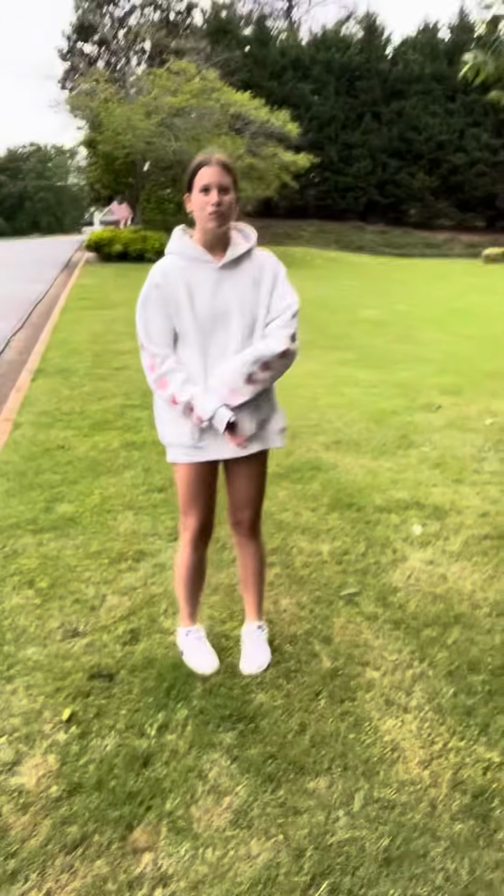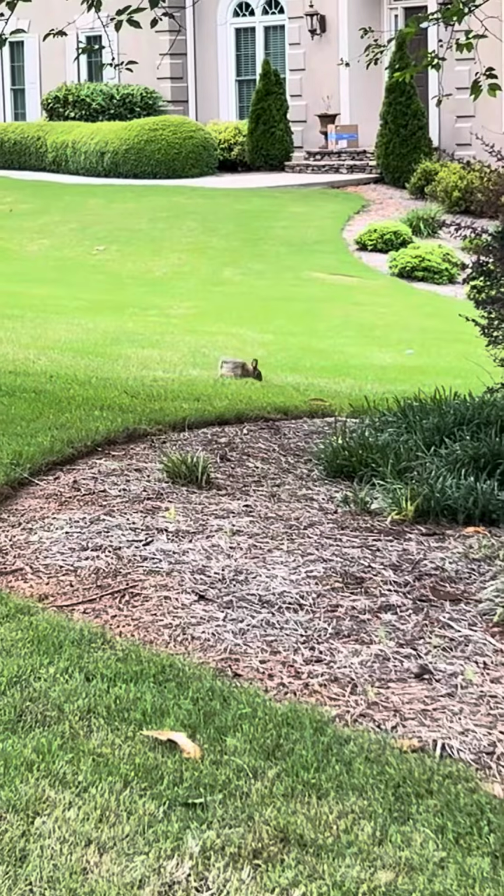Here's a bunny. A bunny is a mammal, which means that they have mammary glands and also fur. Just like bunnies, humans are also mammals, meaning we are endotherms, which means we regulate our body heat from within.